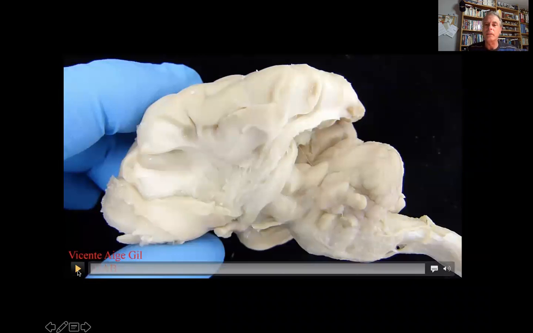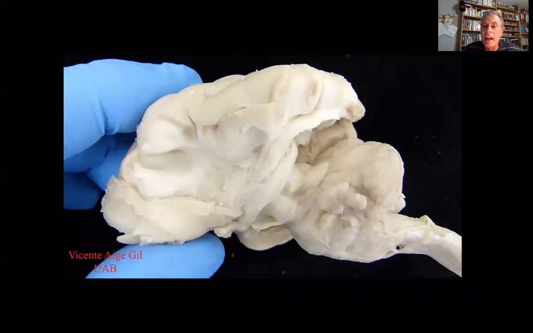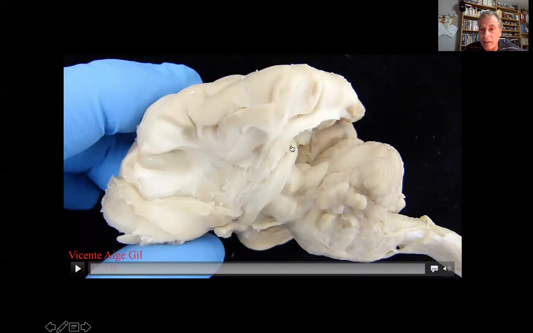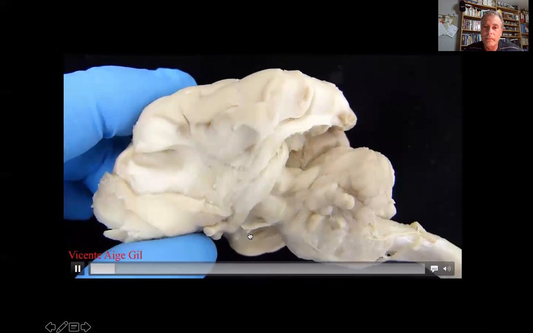Let's have a look at the optic radiation. In this dissection, I have removed part of the neocortex in order to identify the optic chiasm with the optic nerves, the optic tract, fibers that are coming from the optic chiasm until the lateral geniculate body of the thalamus. And fibers from this lateral geniculate body leave and form the optic radiation that projects to the occipital cortex. Let's have a look.